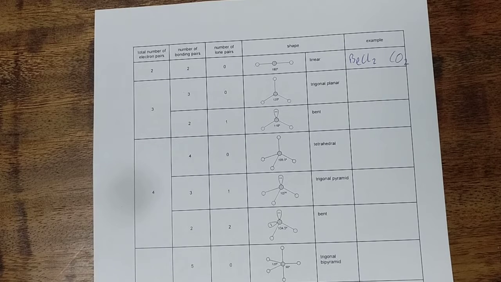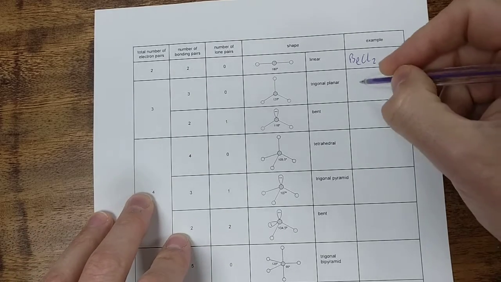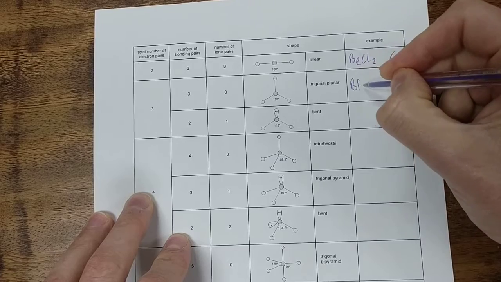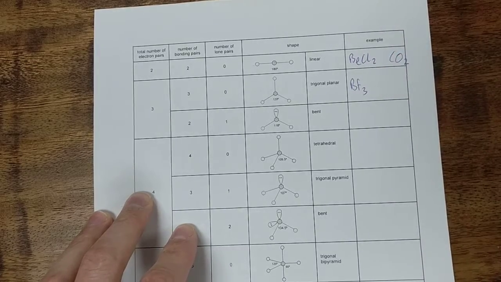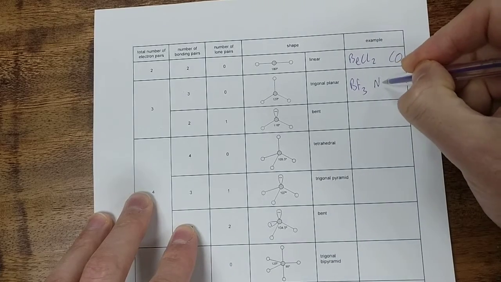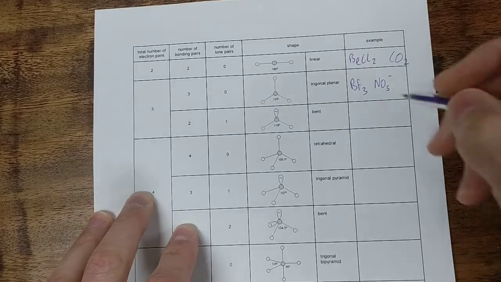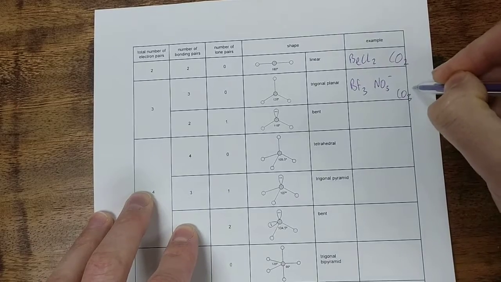Okay. So next we look to 3 areas of electron density, 3 electron pairs, and if they're all bonding, you get this trigonal planar shape with a bond angle of 120 degrees. And again, a classic example of that might be boron trifluoride, BF3. But we've also got a couple of ions in there as well: our nitrate ion, NO3-, and our carbonate ion, CO3 2-.